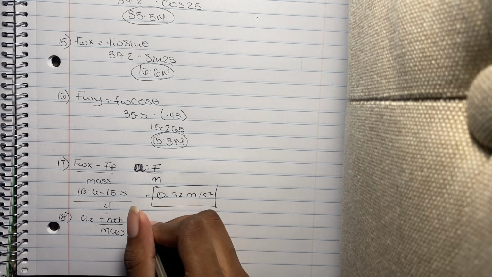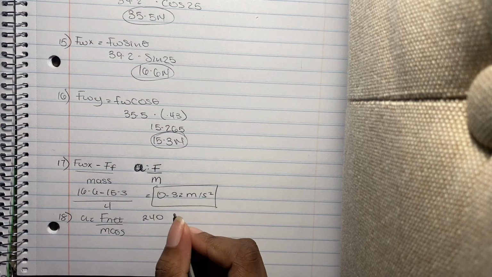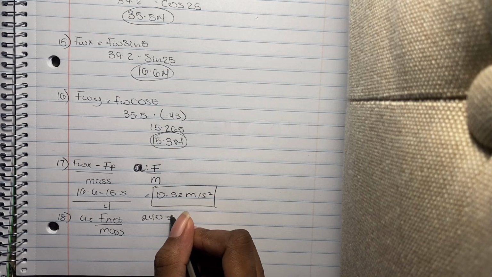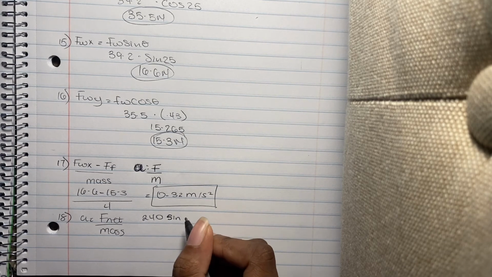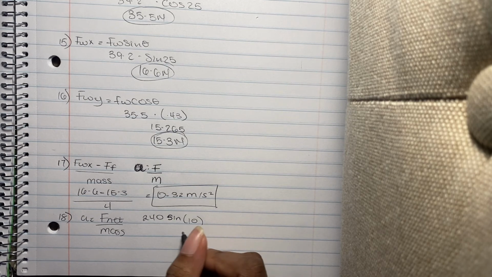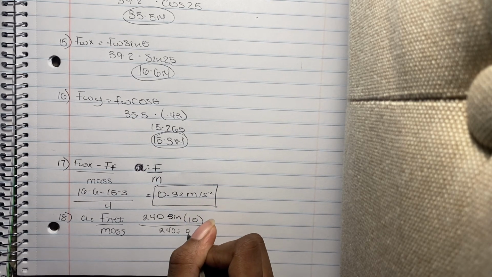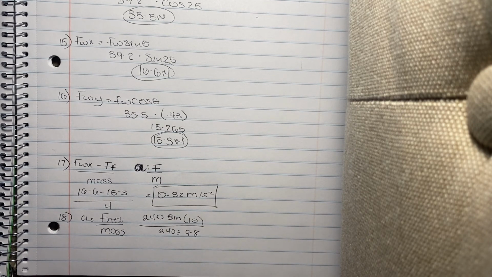When there is friction, you have to subtract, which is what we did for number 17. But for 18, what we're going to do is 240 times sine of 10, because that's the angle, and then divided by 240 divided by 9.8. I hope that's not confusing to anybody.